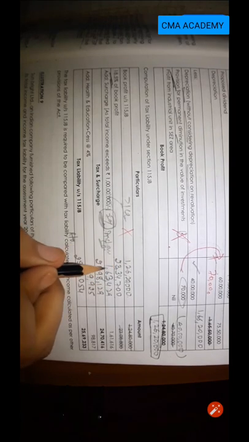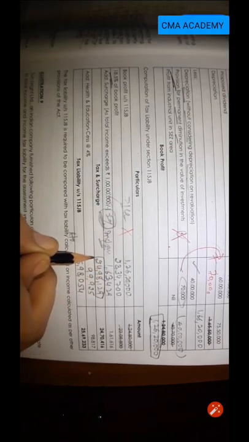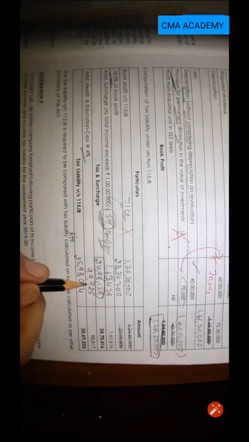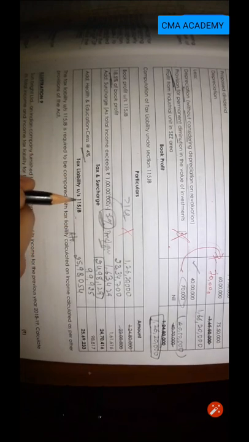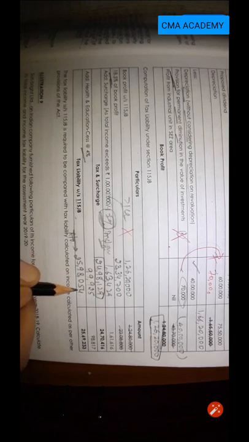Total of tax and surcharge is 24 lakhs 98,129, and the cess at 4% is 99,925, and the tax liability under section 115JB is 25 lakh 98,054.